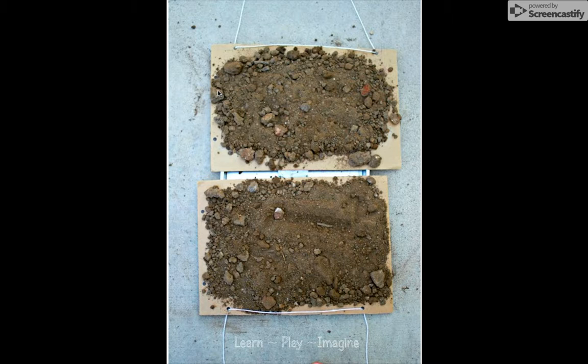Action figures, imagine Spider-Man. That kids would probably love that. Spider-Man in the earthquake. Anyways, this is your setup.